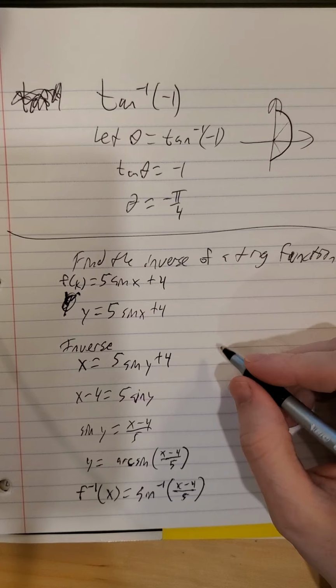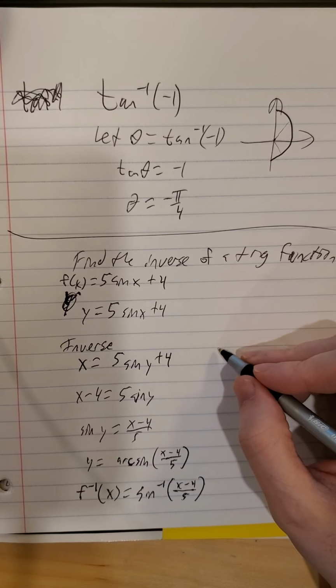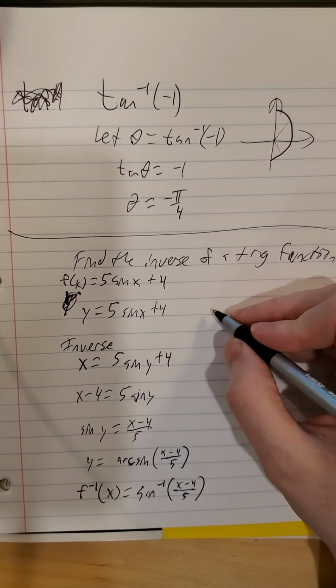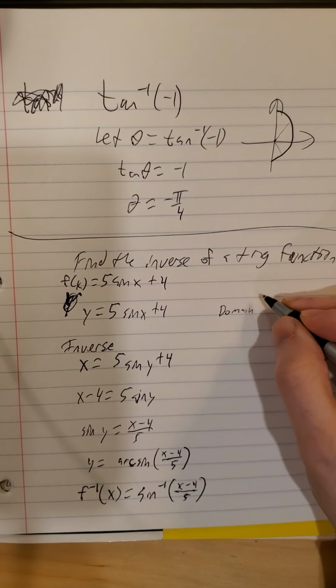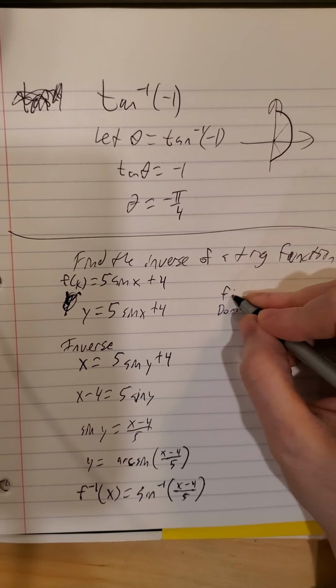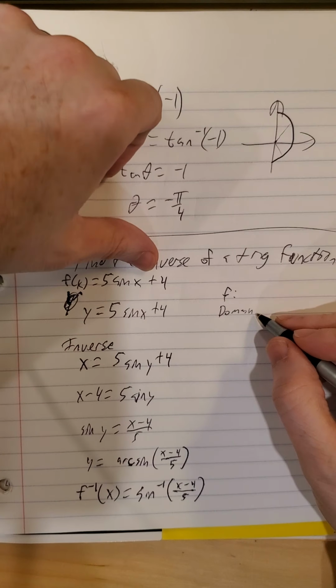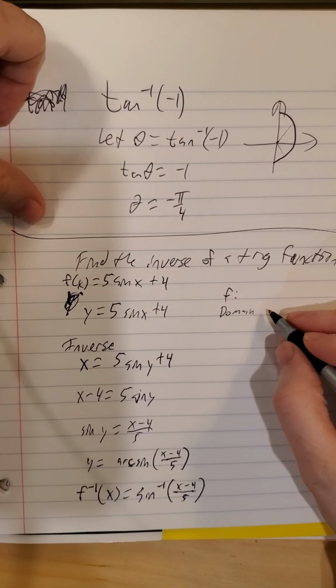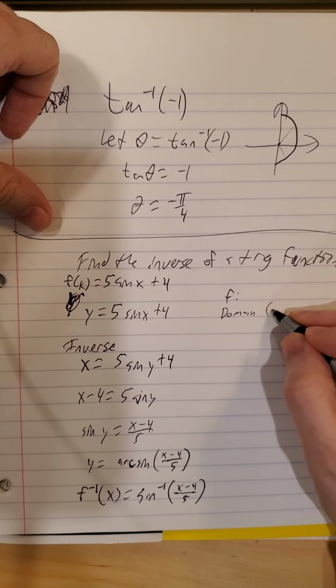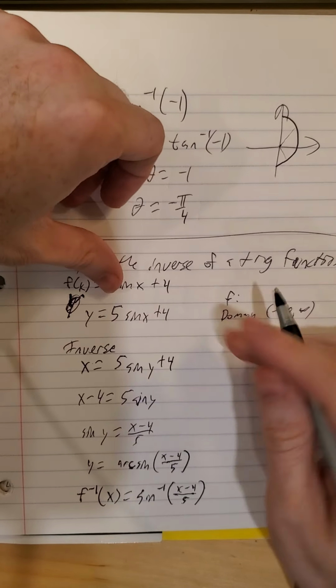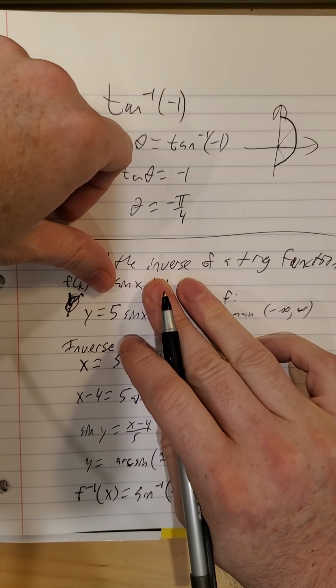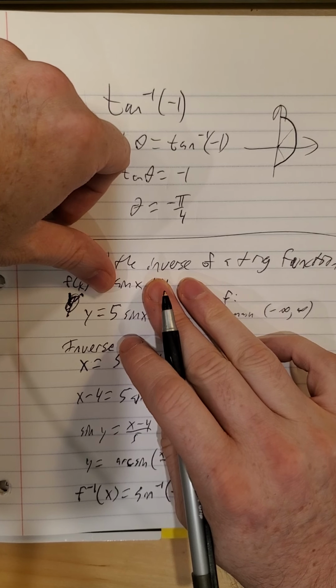Now, as far as the domain and range of our new one, the domain of f, we can plug in anything we want to a sine function. A sine function by itself will spit out anything between negative 1 and 1.